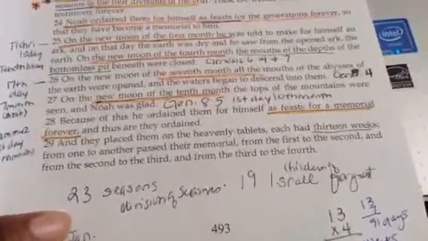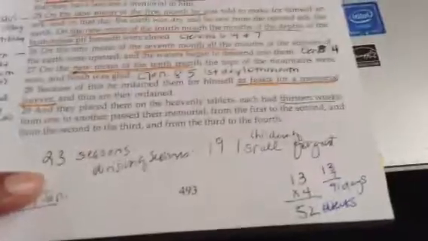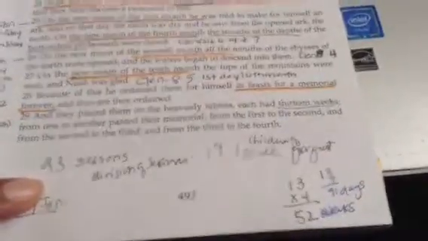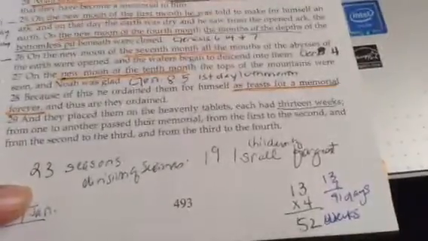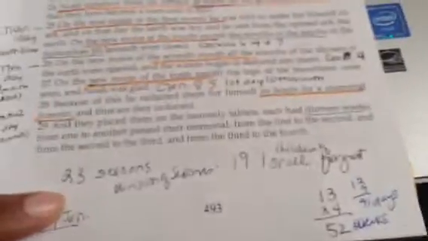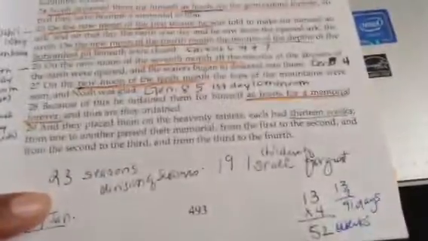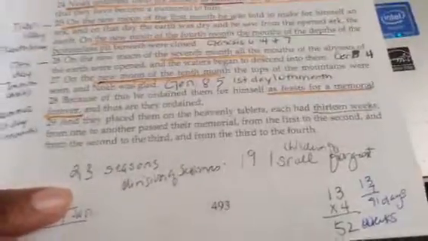So at this point, we can see here in the solar year, there was 13 weeks. And if we take 13 weeks times 4, we get 52 weeks for the solar year. If we take 13 weeks times 7, we get 91 days. Okay, so that was for each season. So when he said from the first to the second, he's saying from spring to summer. Then from the second to the third, that's summer to fall. Then the third to the fourth, that's from fall to the fourth.